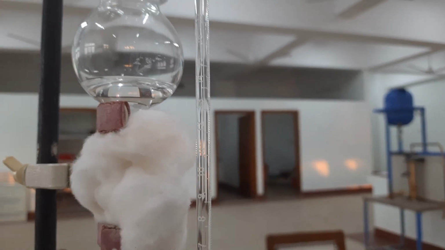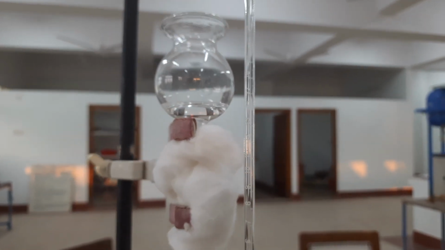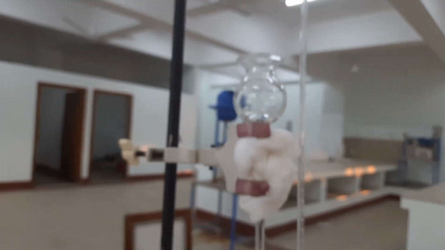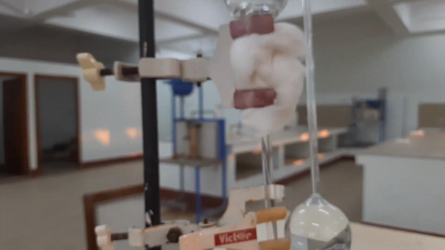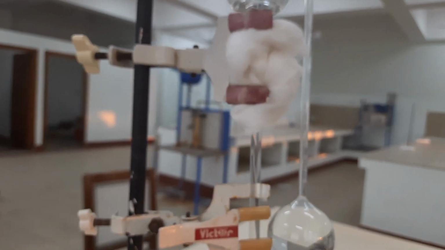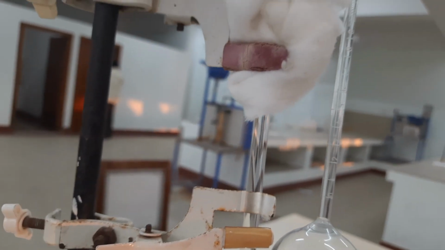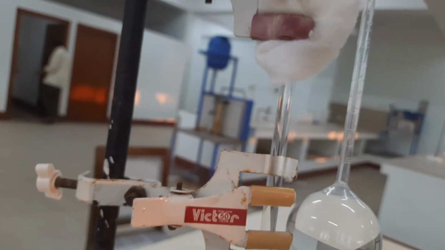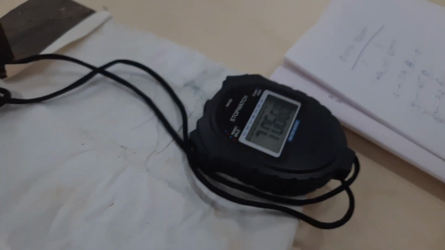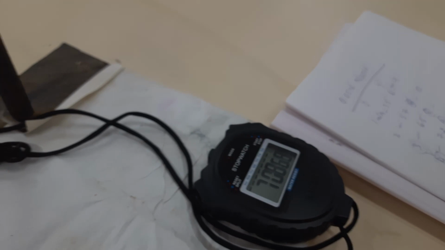So it is slowly rising, and at 7 minutes we get the value to be 10. So now we will again allow the liquid level to rise in the capillary and check the reading at 8 minutes.